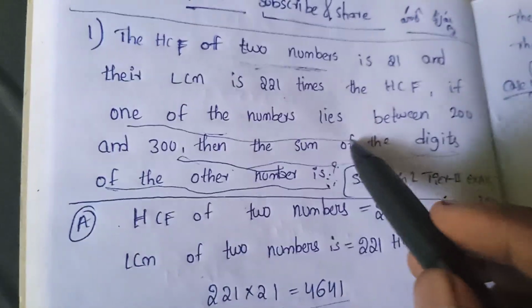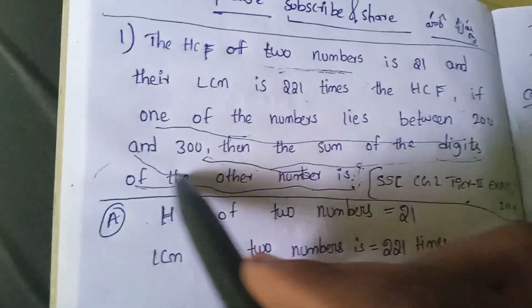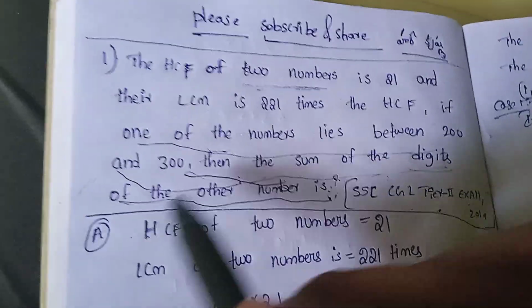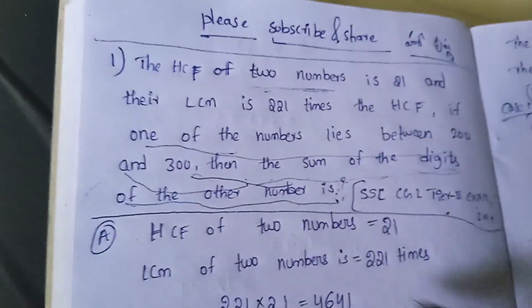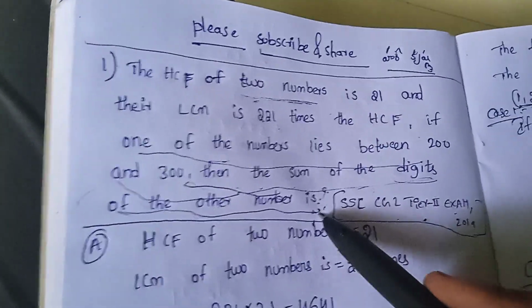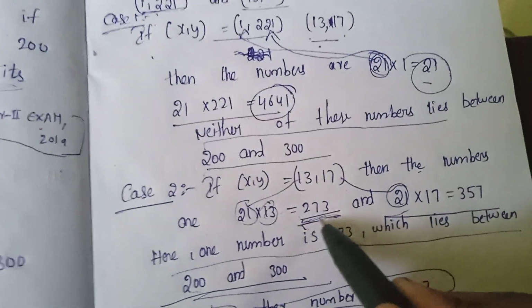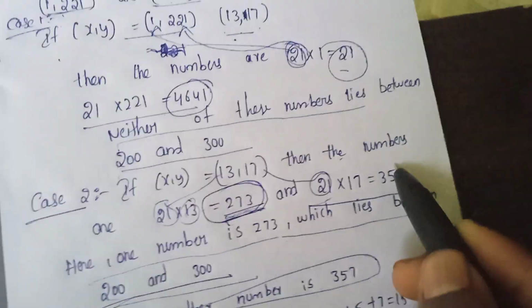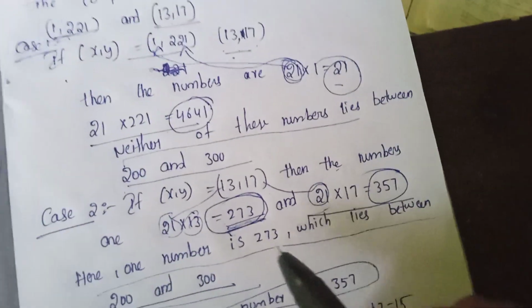One of the numbers lies between 200 and 300, so we need the sum of the digits of the other number. So 273 is not the right answer. 357 is the right answer.